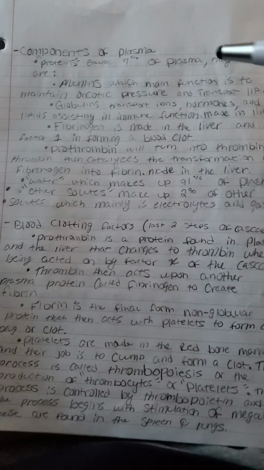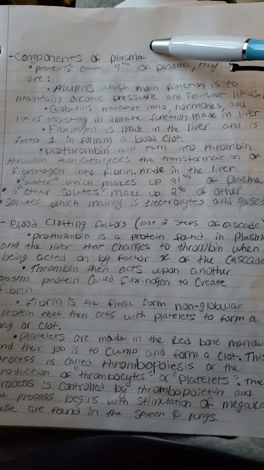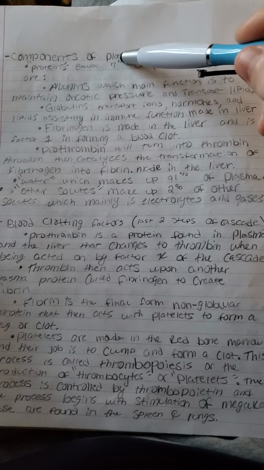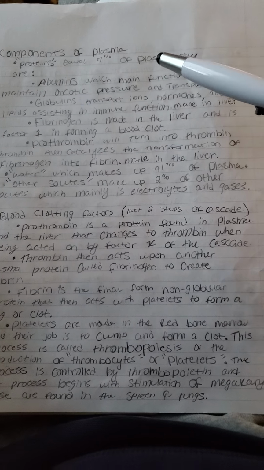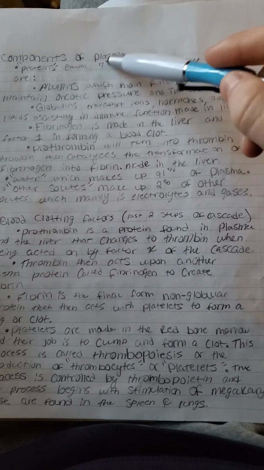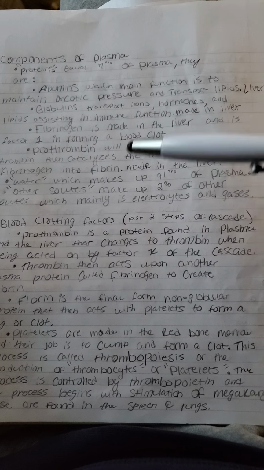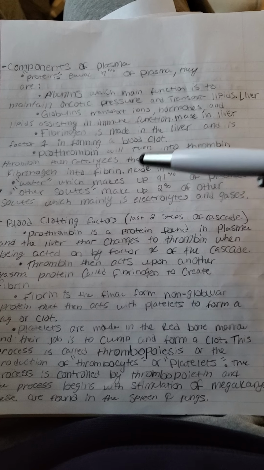So we'll start with plasma. Components of plasma: there are proteins equal to 7% of plasma. The reason I did this first is because I find that it's most important that we understand what these proteins are and what they do, because we're going to be asked these questions on the test.